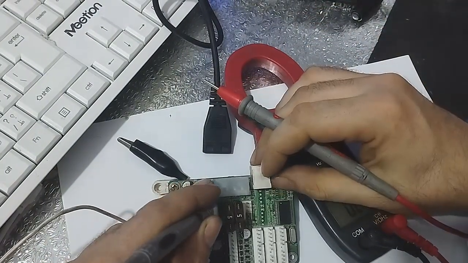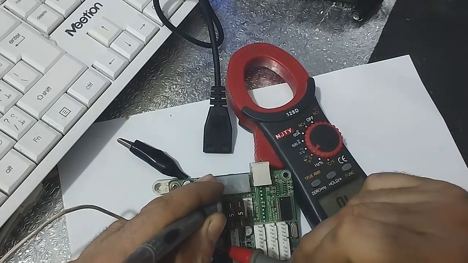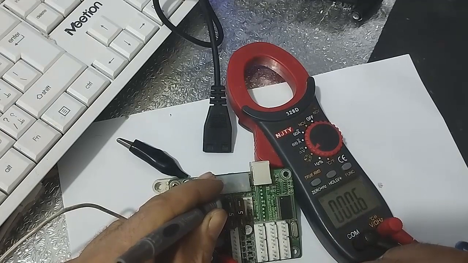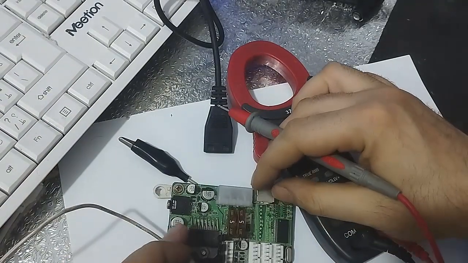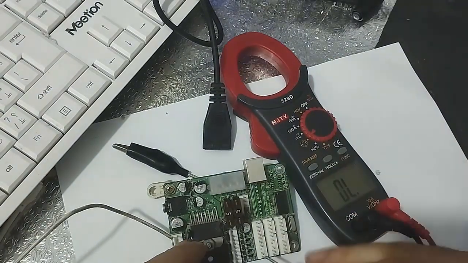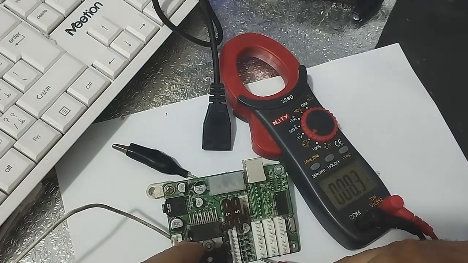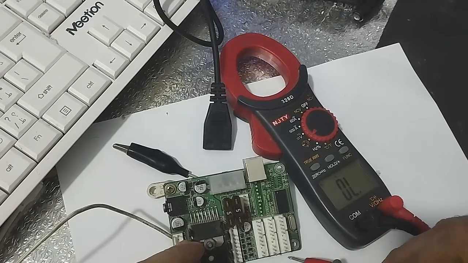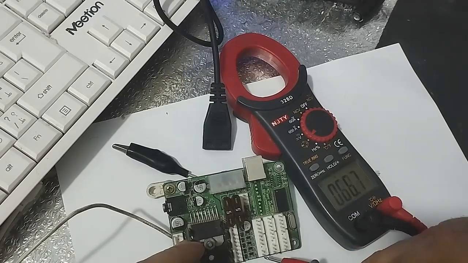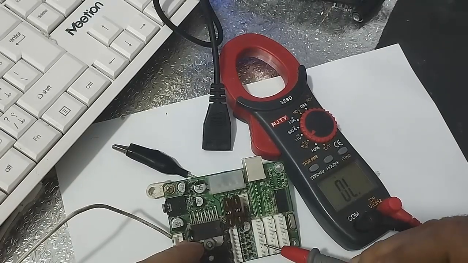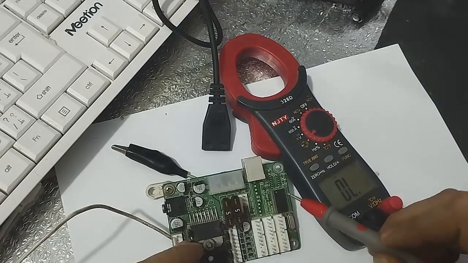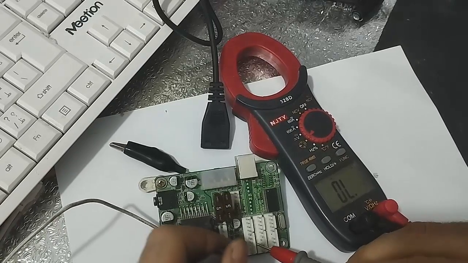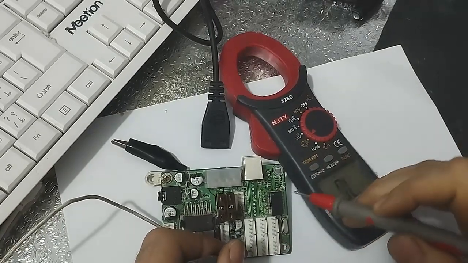Let's check. We put the probe on the negative, and we will hear a beep, as you hear. Okay, good. So we can use this ground as a reference. Look at the jacks: to know where the ground is in the jack, the first pin is always the GND. Every pin from this jack is connected directly to the CPU.